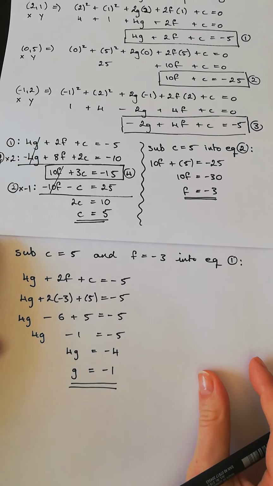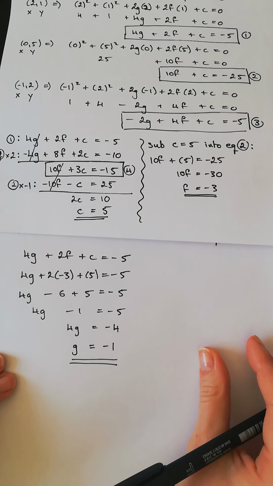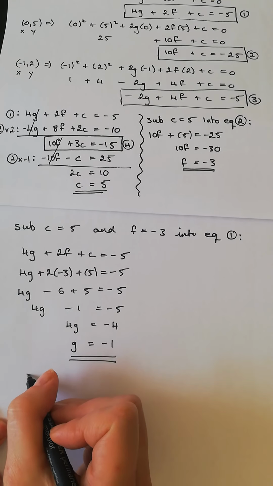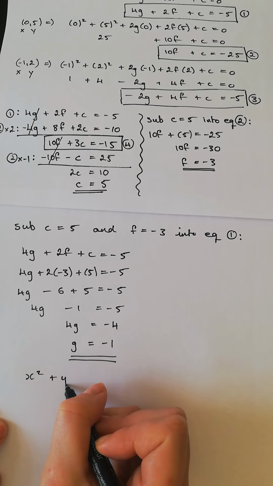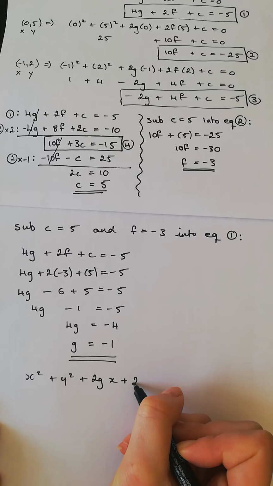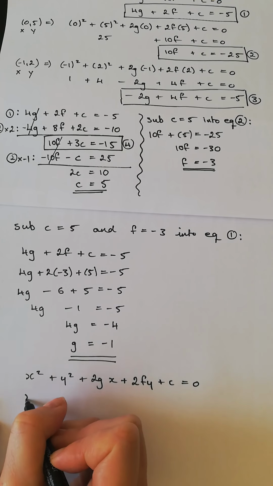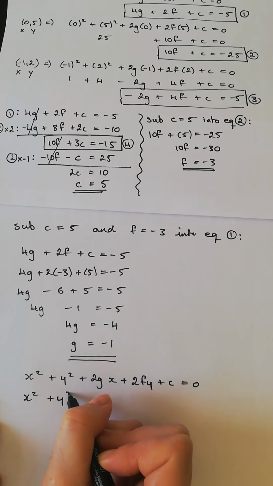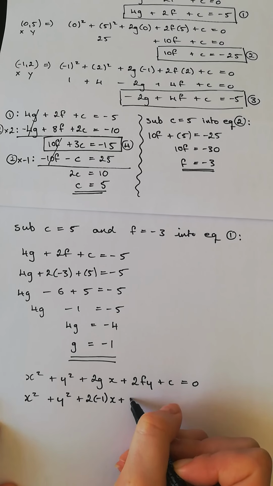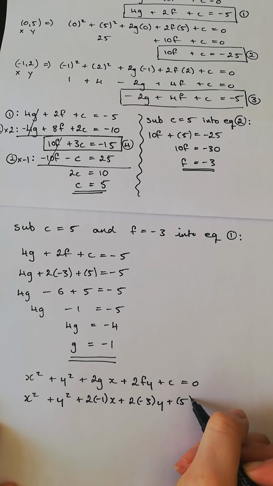And the very last piece of this now is to take your g, f and c and sub them into the equation of the circle. So equation of a circle, x squared plus y squared plus 2gx plus 2fy plus c equals 0. x squared plus y squared, our g is minus 1, our f is minus 3, and our c is 5.